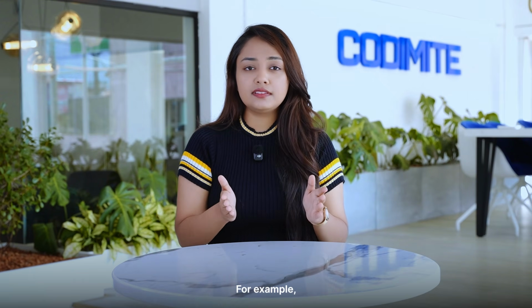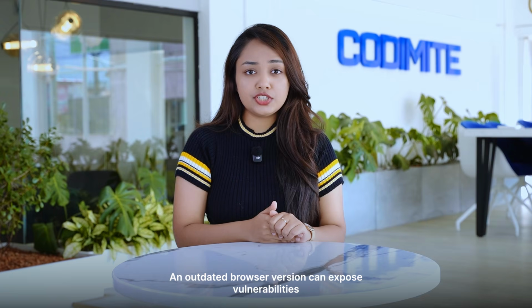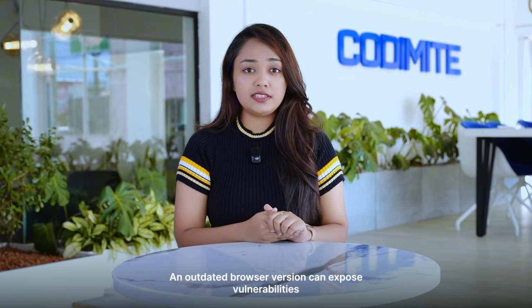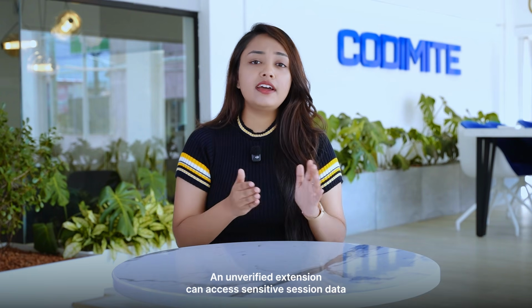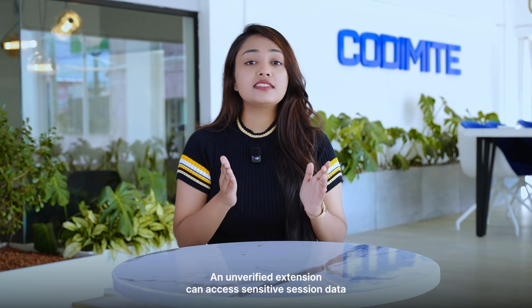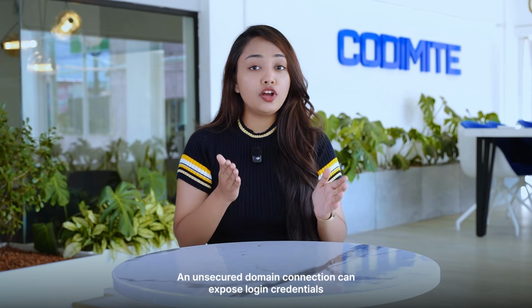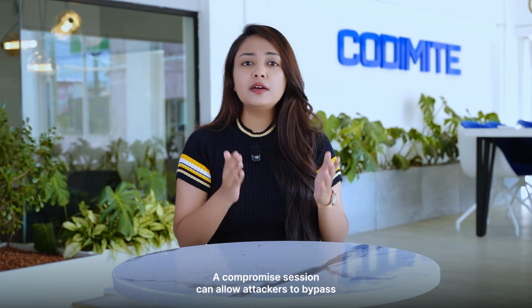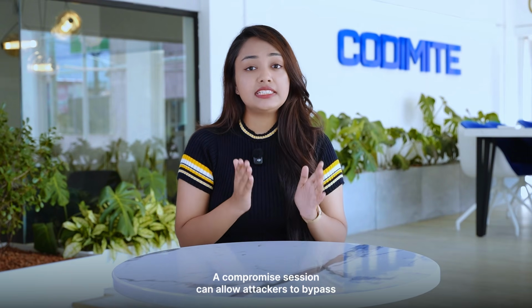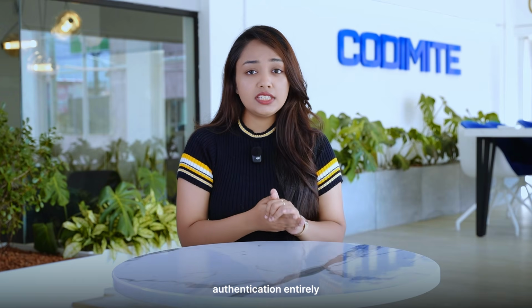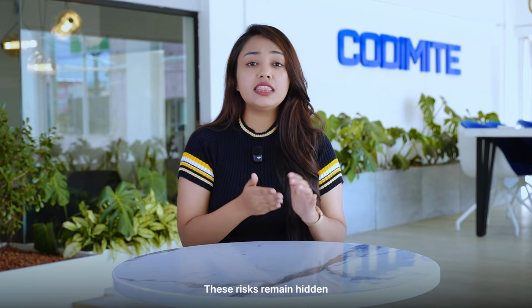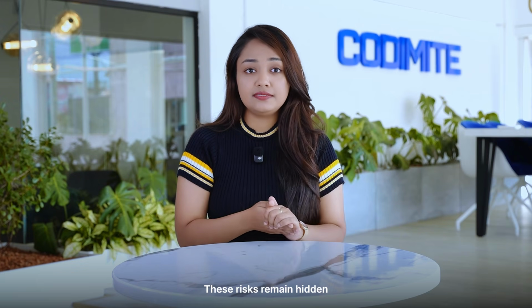For example, an outdated browser version can expose vulnerabilities. An unverified extension can access sensitive session data. An unsecured domain connection can expose login credentials. A compromised session can allow attackers to bypass authentication entirely. Without proper visibility, these risks remain hidden.